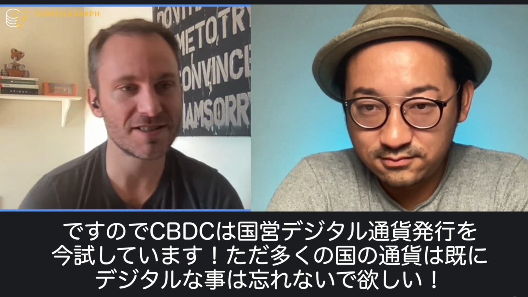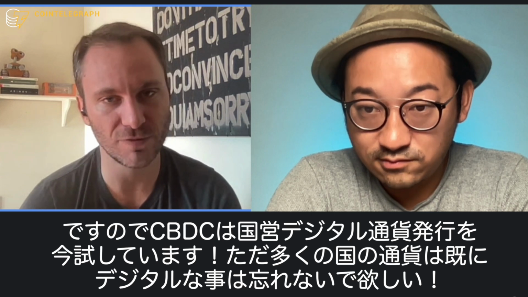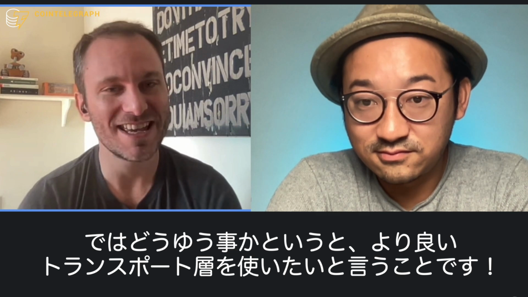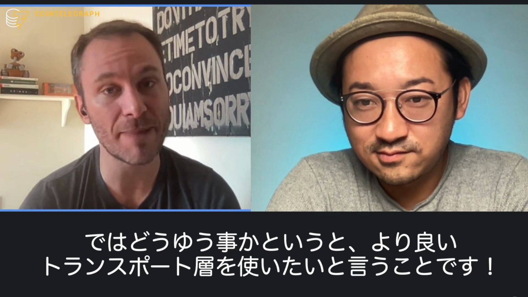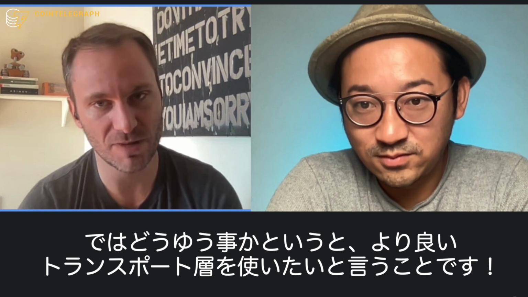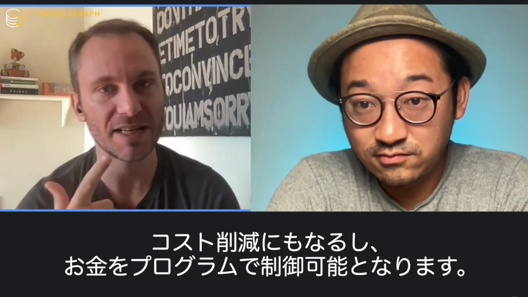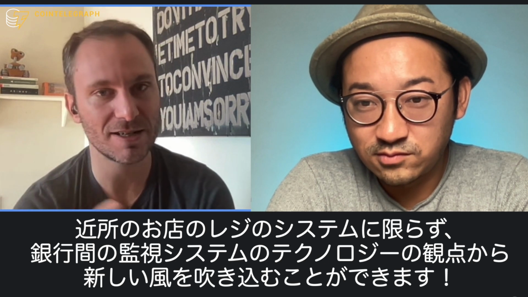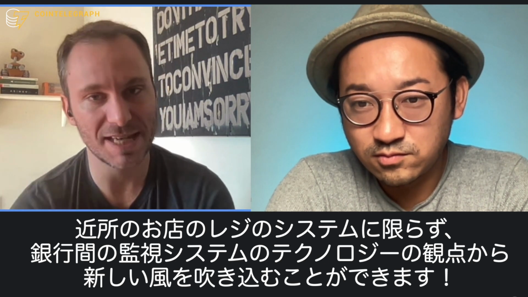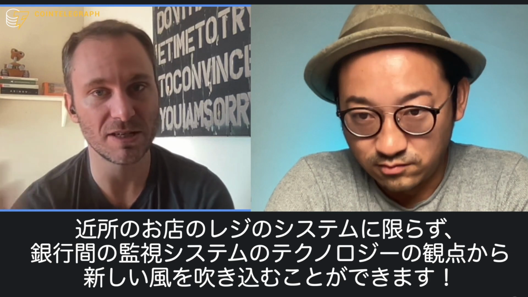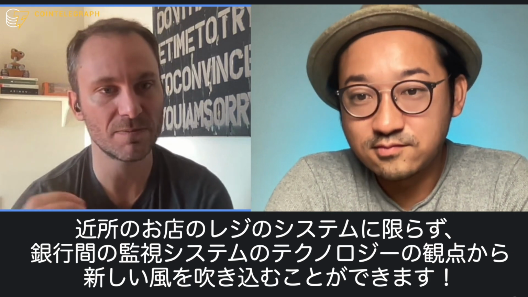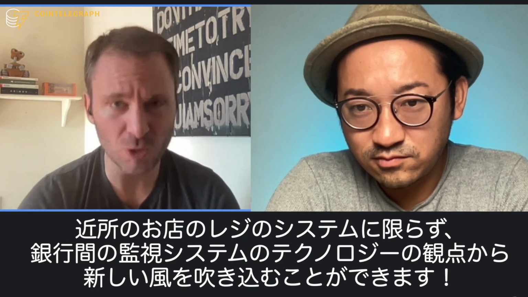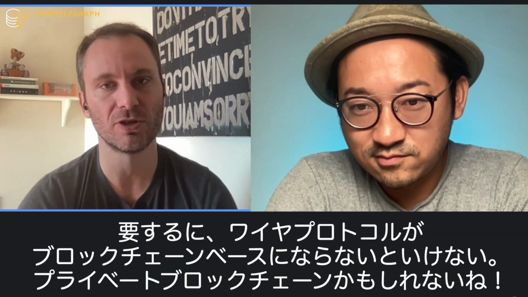The majority of their national currency is already digital. Let's not forget about that. What they actually mean, if you think about it, is that they just want to use a better transport layer, which is blockchain, because it will reduce the cost and make the money more programmable, among all the banks, right? Not necessarily the point of sale of the shop near your home, but the entire interbanking monetary system could really use a refresh in terms of technology.